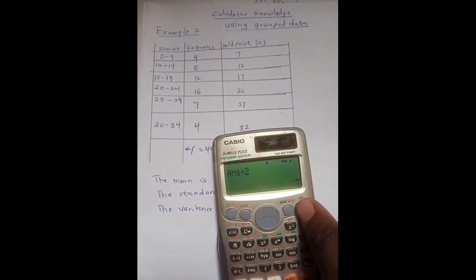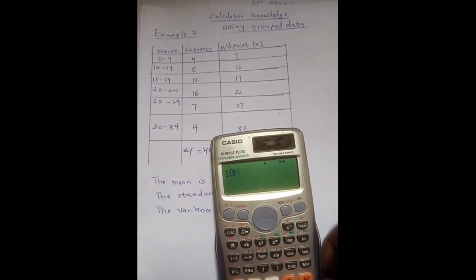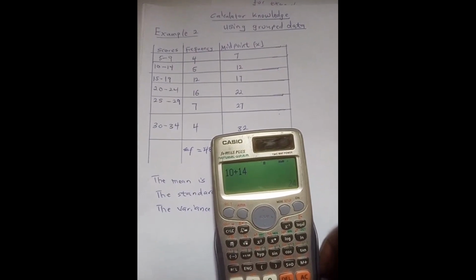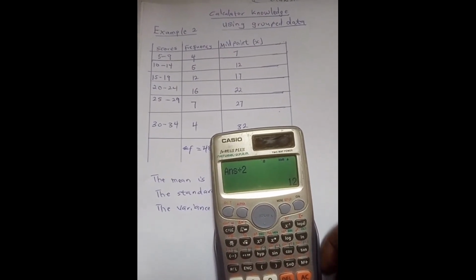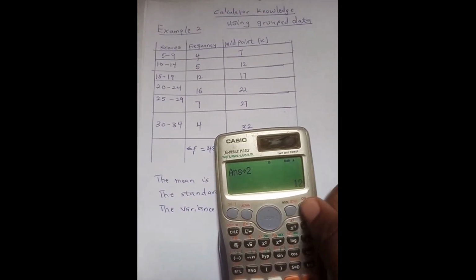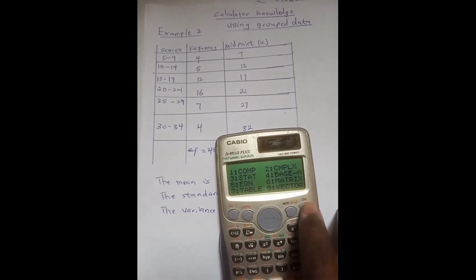Now for the other one, we do like 2 examples. 10 plus 14 divided by 2, we'll get 12. That's how we have 12 here. Continue. So you find your midpoint. Now, after you find your midpoint, those will be your x values.